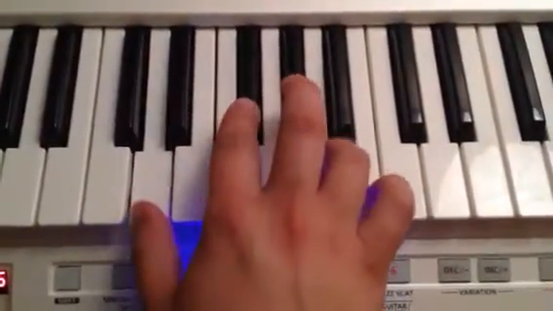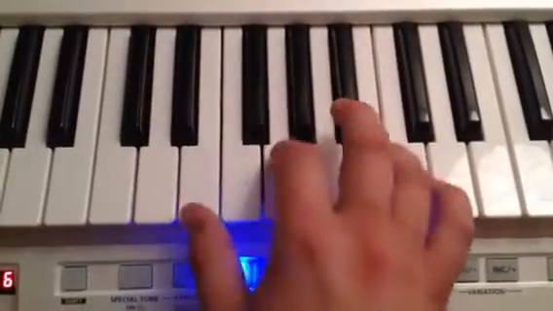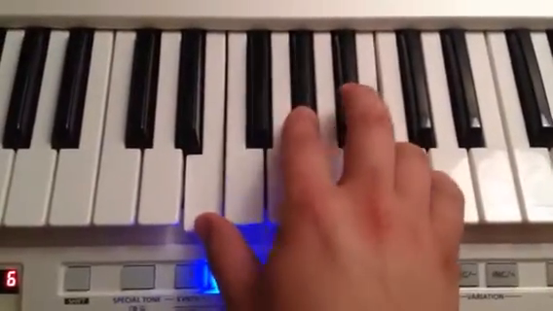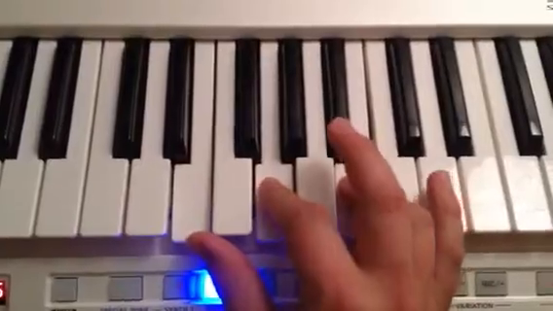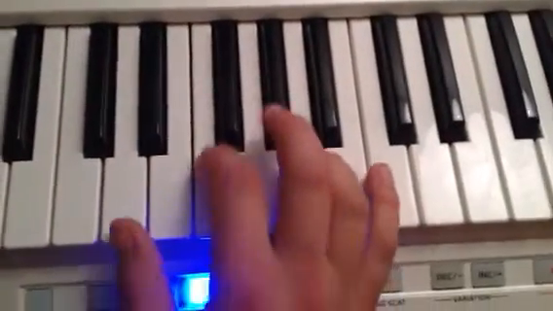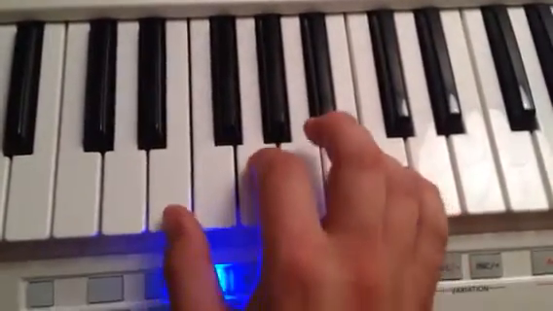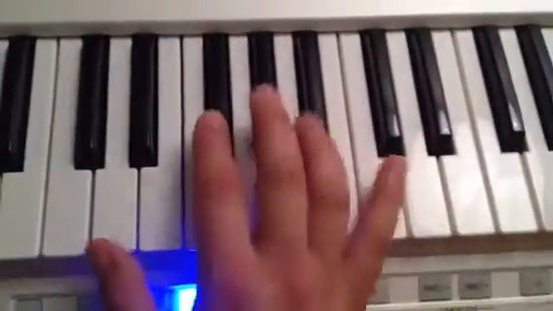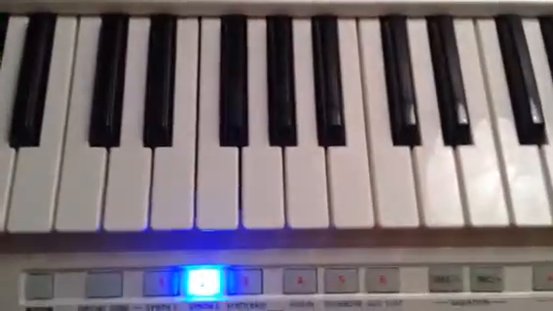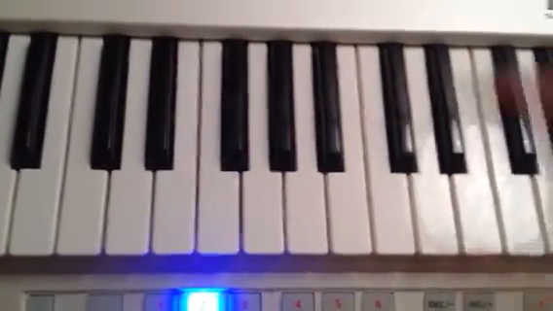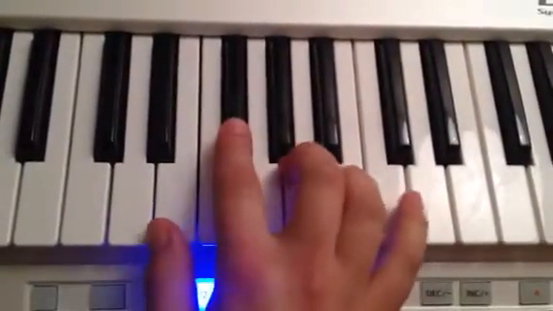It's basically just like a cycle between D major and E minor. So D major, E minor, and that's sort of like the chords. And then when it gets into that little guitar part, it goes.